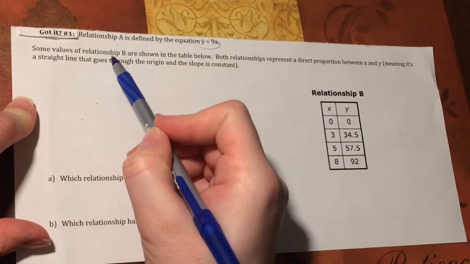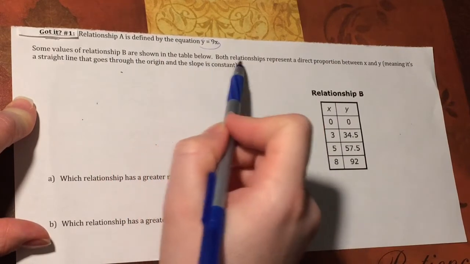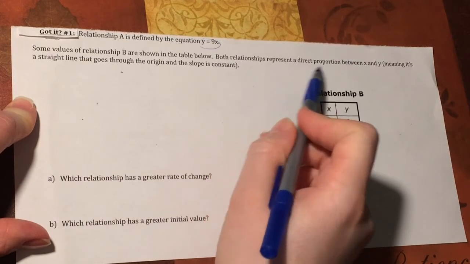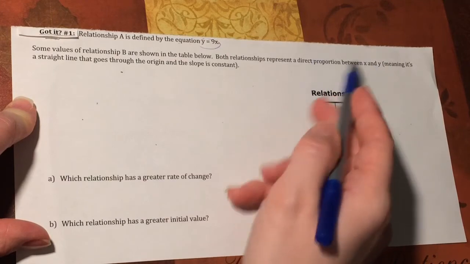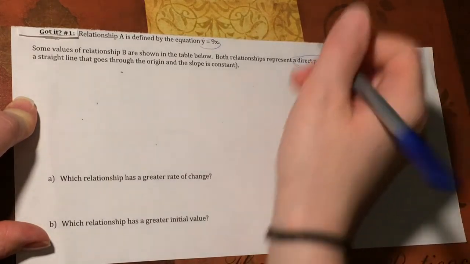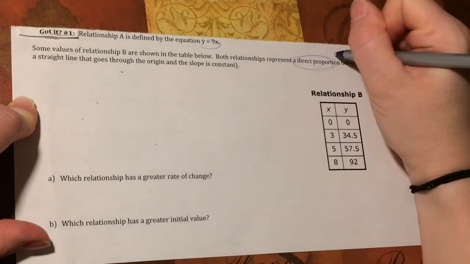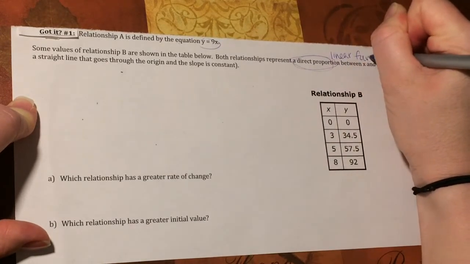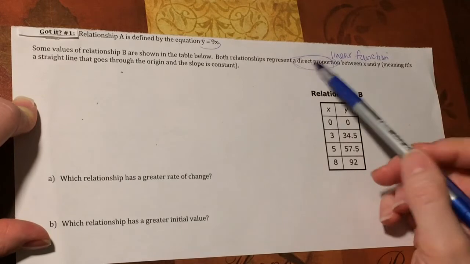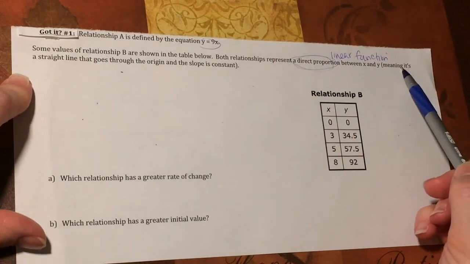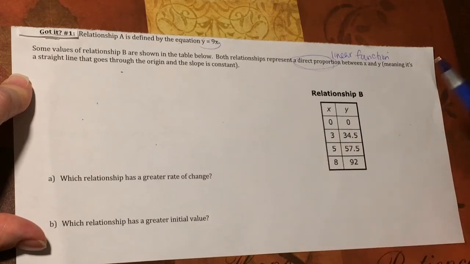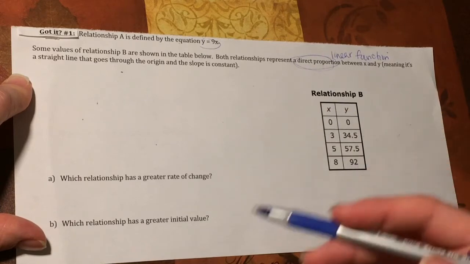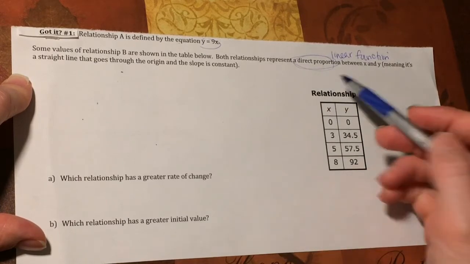Some of the values of relationship B are shown in the table below. Both relationships represent a direct proportion between x and y. And what that means, those words mean that this is a linear function. A direct proportion means it's a straight line that goes to the origin and the slope is constant. That means the ratio between the two quantities, x and y, is constant. So this would be a straight line.